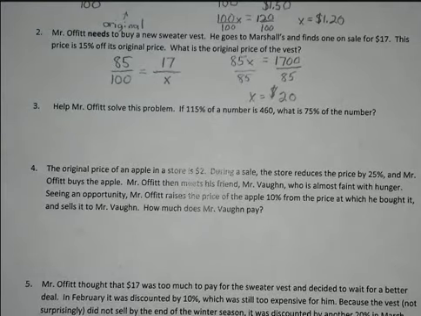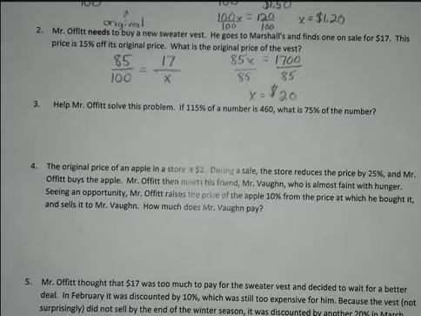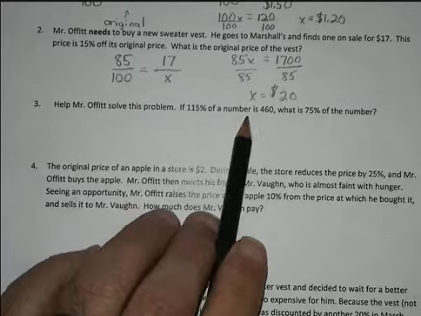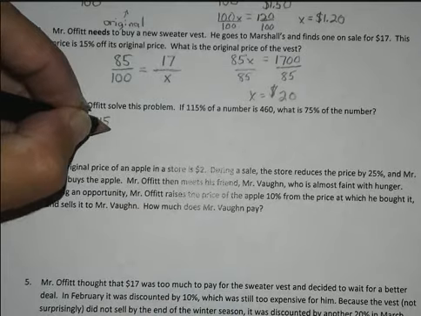Now, number 3 and number 4, Mr. Offutt has some problems dealing with 2%, and the big mistake people make here is they want to try to combine these problems in an incorrect way. If you're struggling with these double percents, the best thing to do is to solve them one at a time. So if we start with the 115% of a number is, the 115% will be 115 over 100.